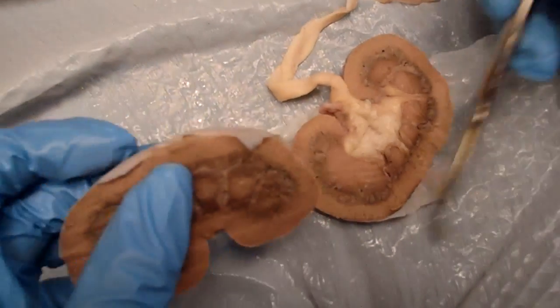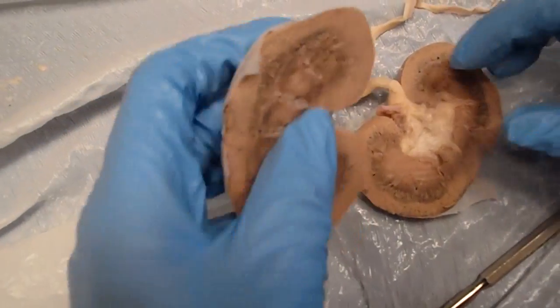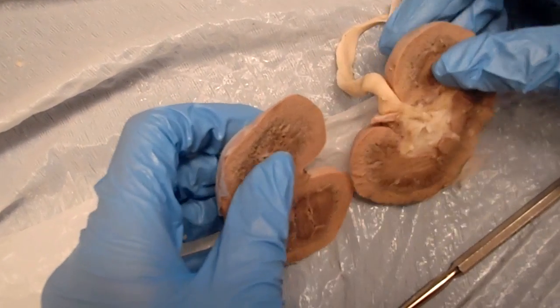So that concludes my sheep kidney, and then I'm going to go open up the cat again, and we'll talk about some of the same structures within the cat.